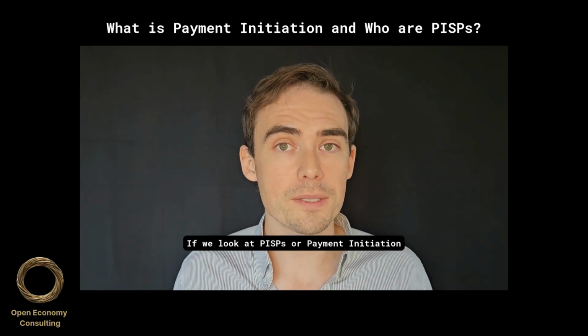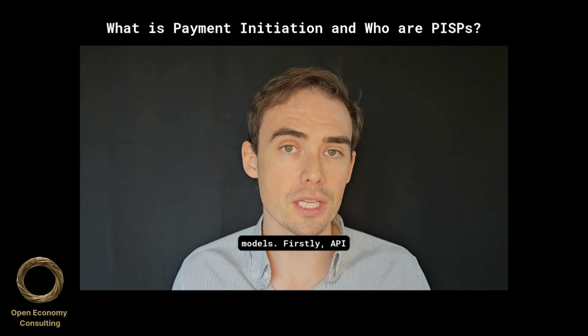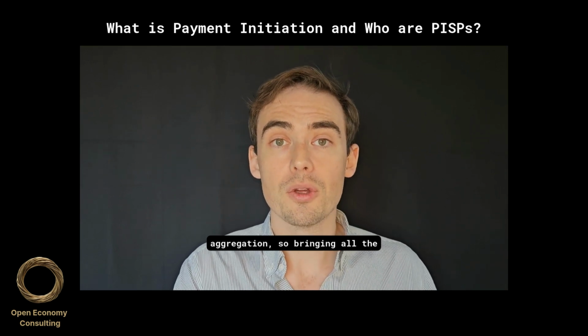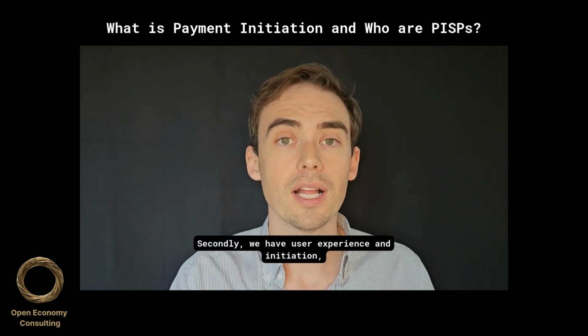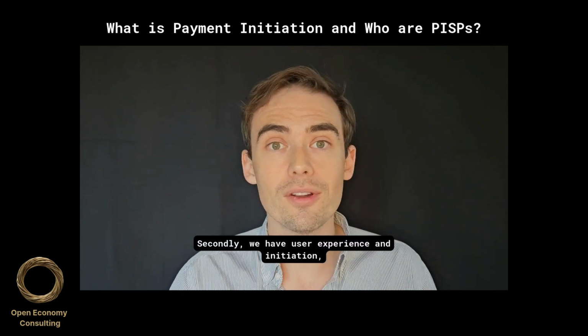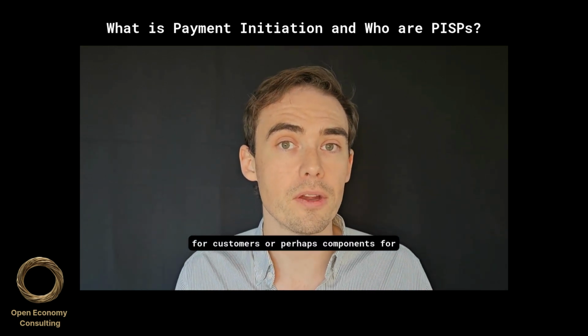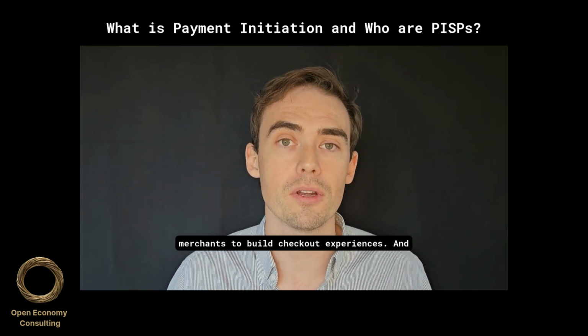If we look at PISPs, or Payment Initiation Service Providers, there's three main business models. Firstly, API aggregation, so bringing all the APIs of different banks under one simple API. Secondly, we have user experience and initiation, where they provide a degree of checkout experience for customers, or perhaps components for merchants to build checkout experiences.